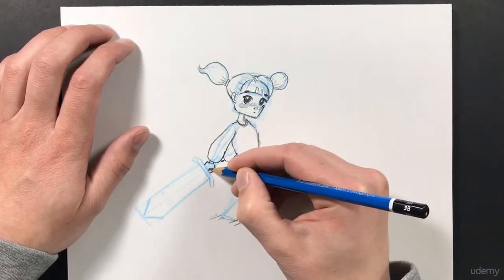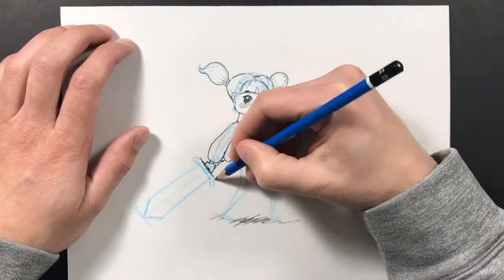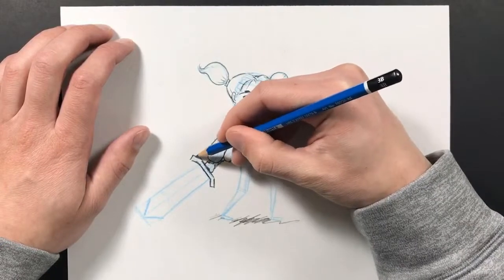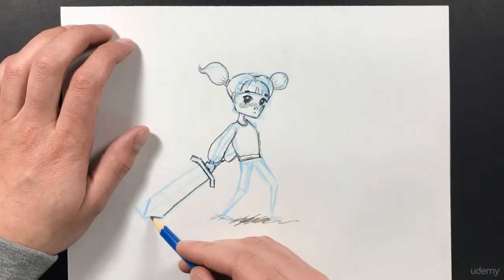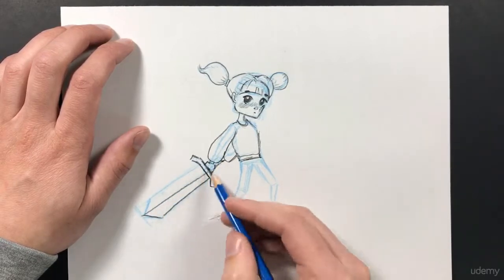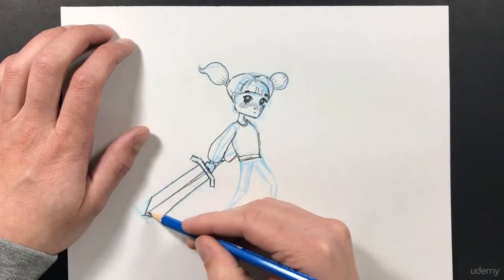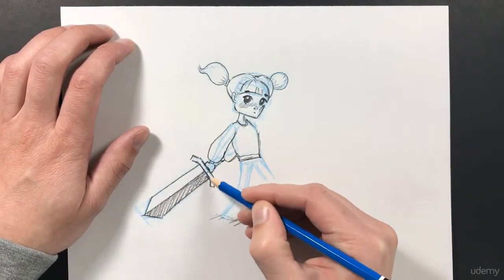Then we'll have her hands that are holding the sword. Then let's go ahead and draw in the sword guard. So I'll add that in right there. And then we have the shape of our blade. So we'll go ahead and draw that in. And whoops, I got that off just a little bit, so I need to fix that. And then I'm going to go ahead and darken in this bottom area since it's probably in shadow.